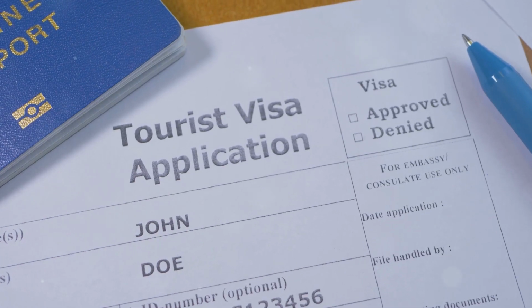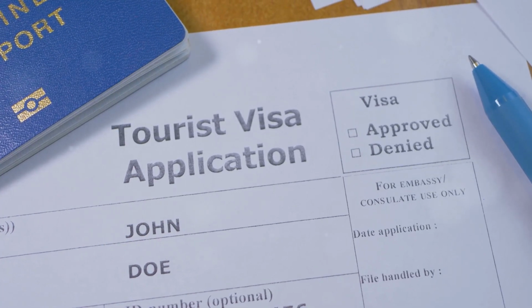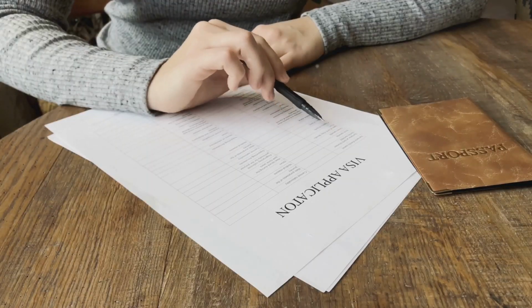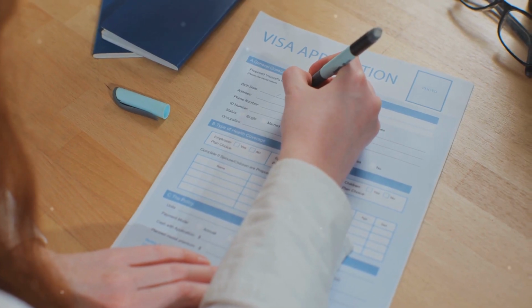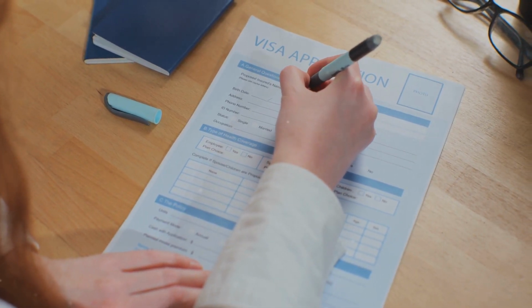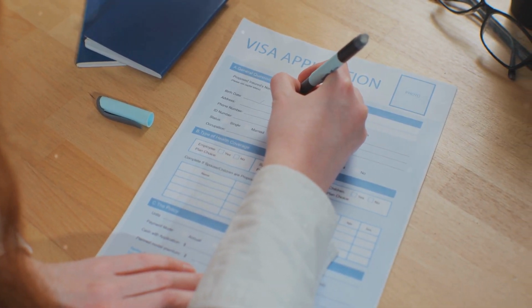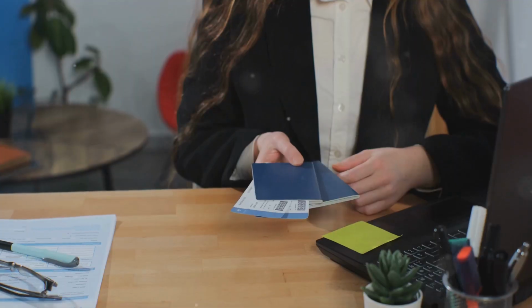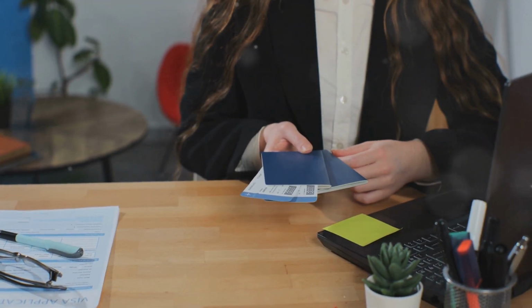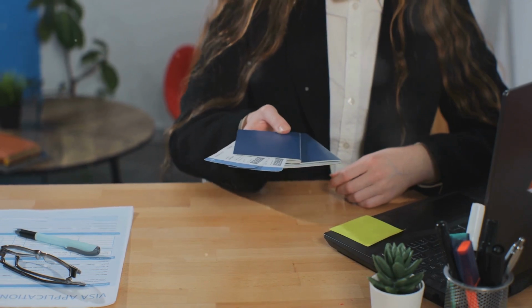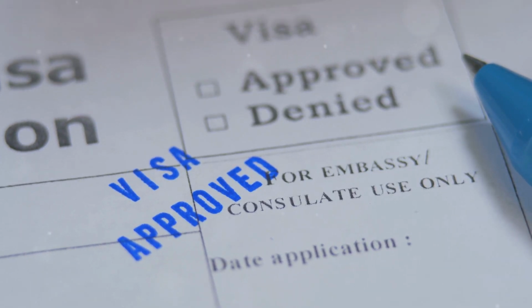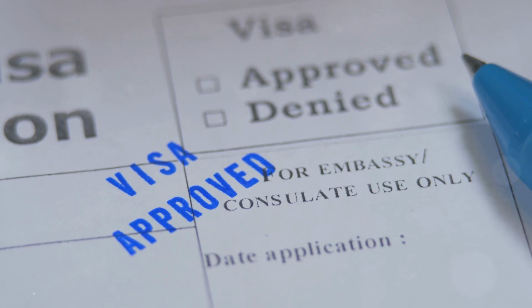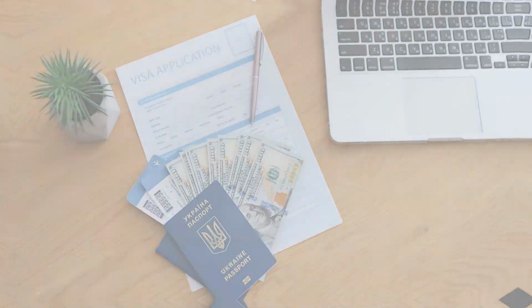The photo should be in color, with a plain white or off-white background. Your face should be centered in the frame, with a neutral expression and both eyes open. Avoid wearing glasses, hats, or any head coverings unless they are worn for religious purposes. The photo should be in digital format, meeting the specific size and resolution requirements outlined on the DS-160 website. Remember, a clear and compliant passport photo is essential for a smooth visa application process. Don't let a simple photo mishap derail your travel plans.